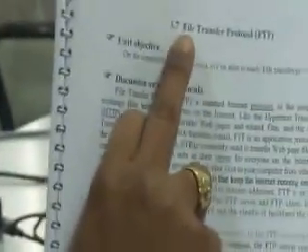The next protocol is file transfer protocol. It is called FTP. It is given on page number 3-29. The chapter number is 3.7, file transfer protocol.